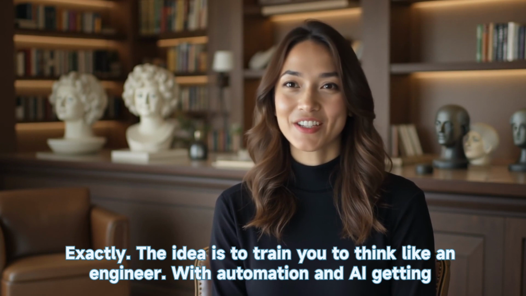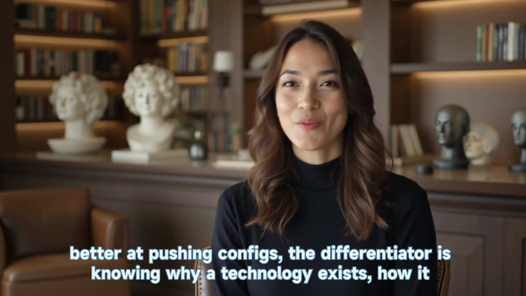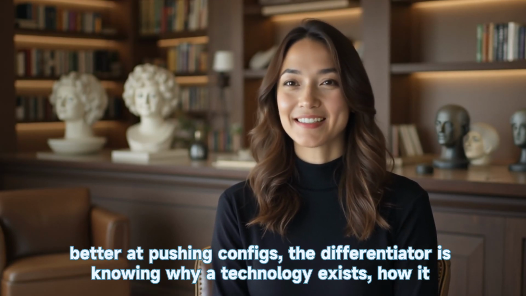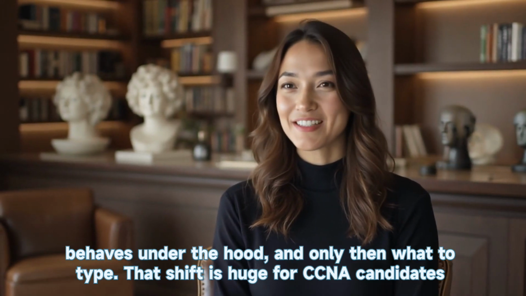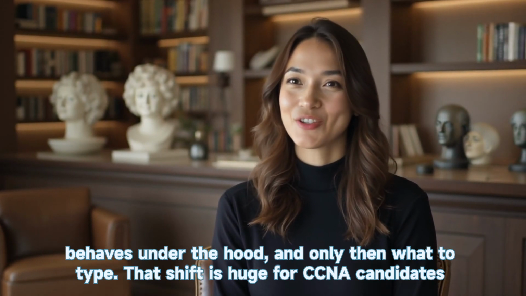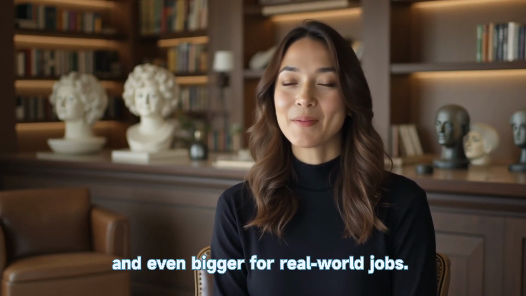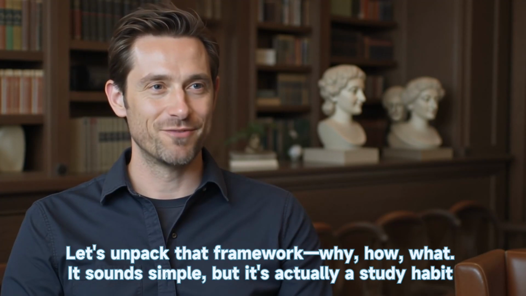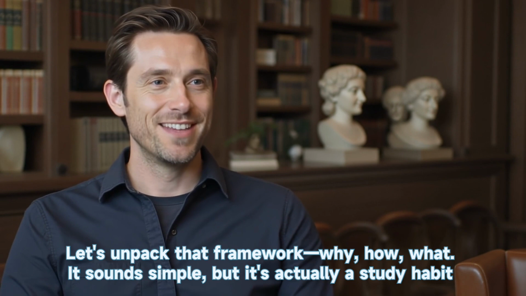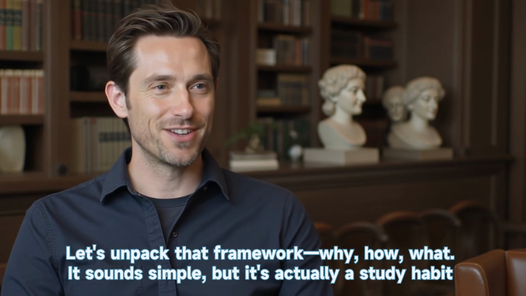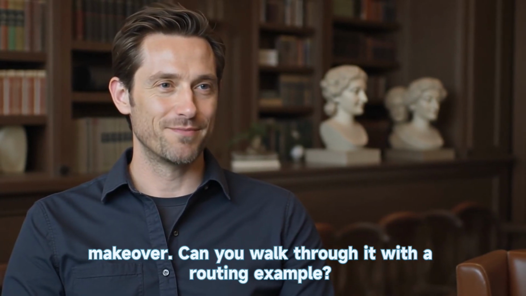With automation and AI getting better at pushing configs, the differentiator is knowing why a technology exists, how it behaves under the hood, and only then what to type. That shift is huge for CCNA candidates, and even bigger for real-world jobs. Let's unpack that framework. Why, how, what? It sounds simple, but it's actually a study habit makeover. Can you walk through it with a routing example?